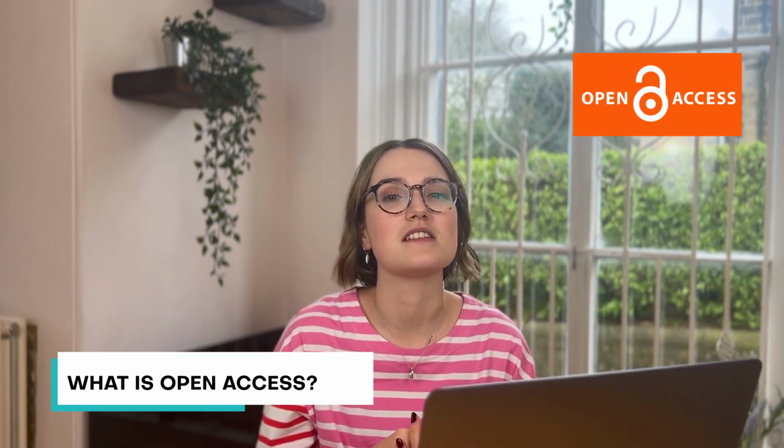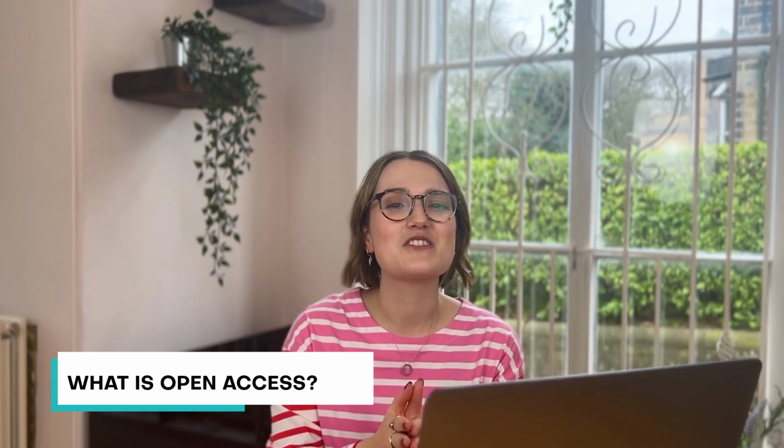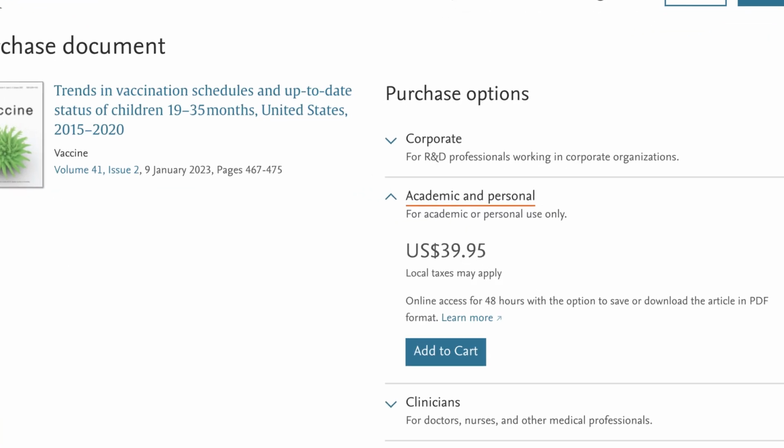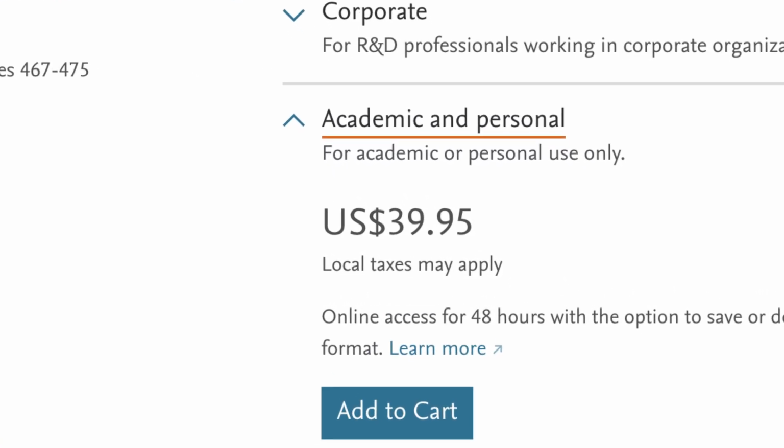Open access is best described as a way to increase accessibility to academic research. In traditional publishing models, authors submit their finished papers to academic journals. But if you would like to read this paper, you first have to subscribe to the journal, and that can be quite expensive. In response to this, open access aims to make scholarly articles free for everyone to read.